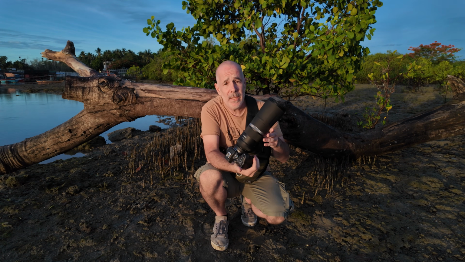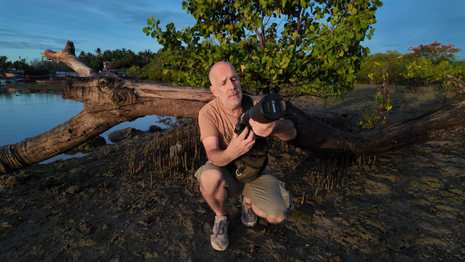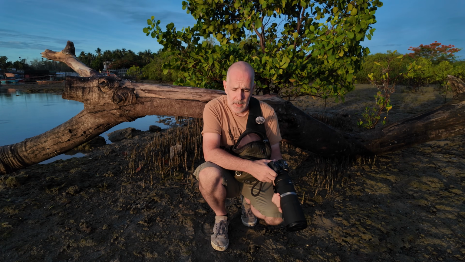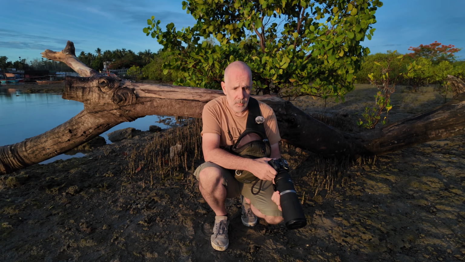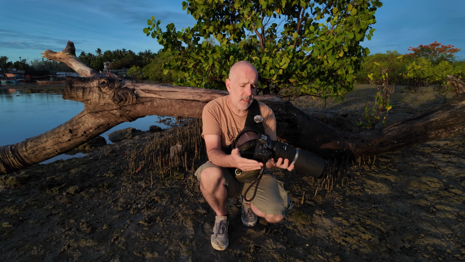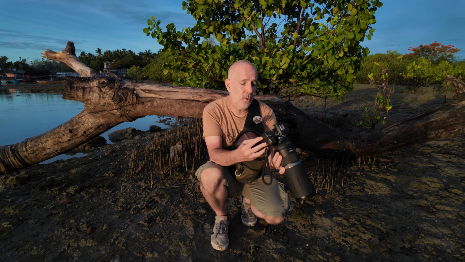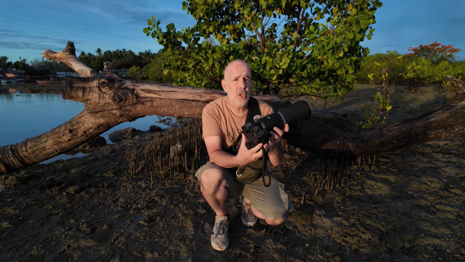Hello, today I came with my R7 coupled with my long time forgotten RF800 F11. I am very curious to see what I can do with that lens now that I have a bit more experience. And I made also some changes with the R7. I have some new configuration with the buttons.